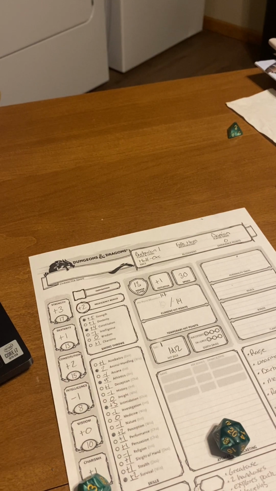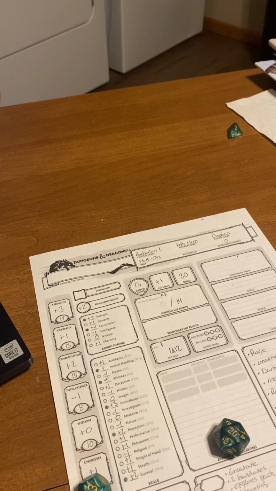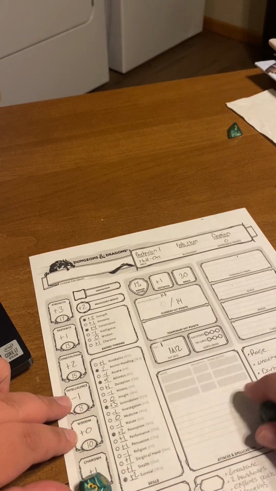Once you reach 3 fails, you just die. And if you reach 3 successes, you become stable. You're not back up and ready to fight. You're just not under the threat of immediate death. So you're still knocked down, but yeah.